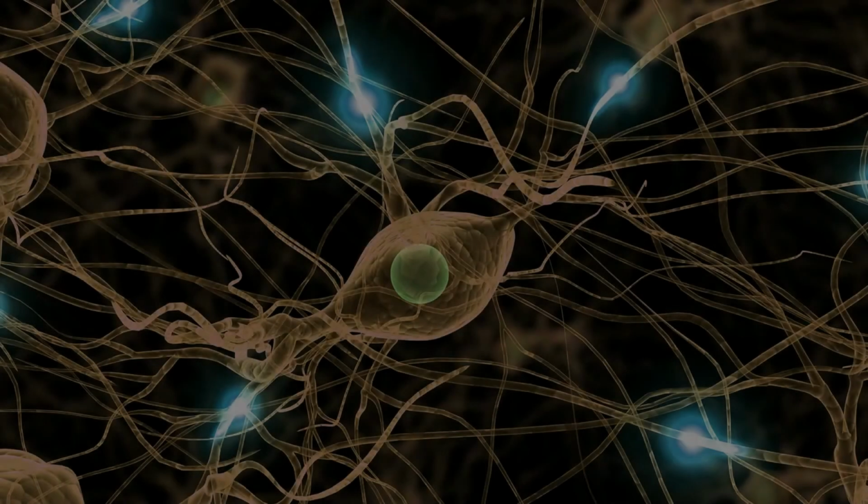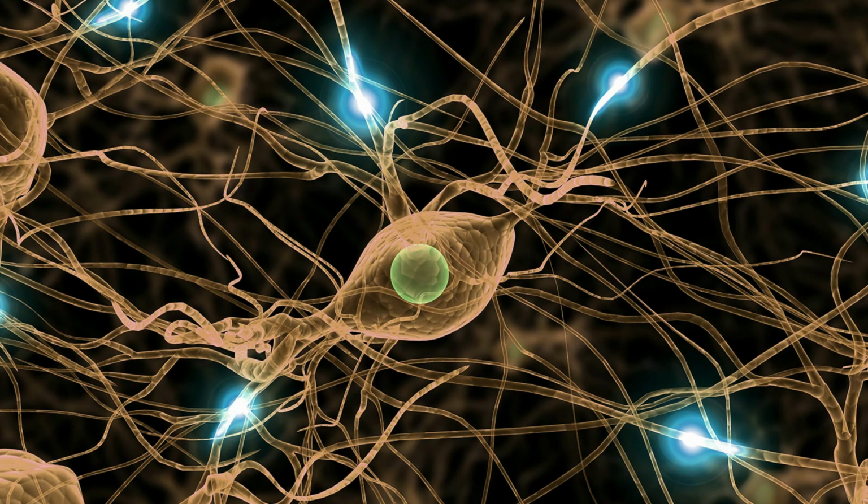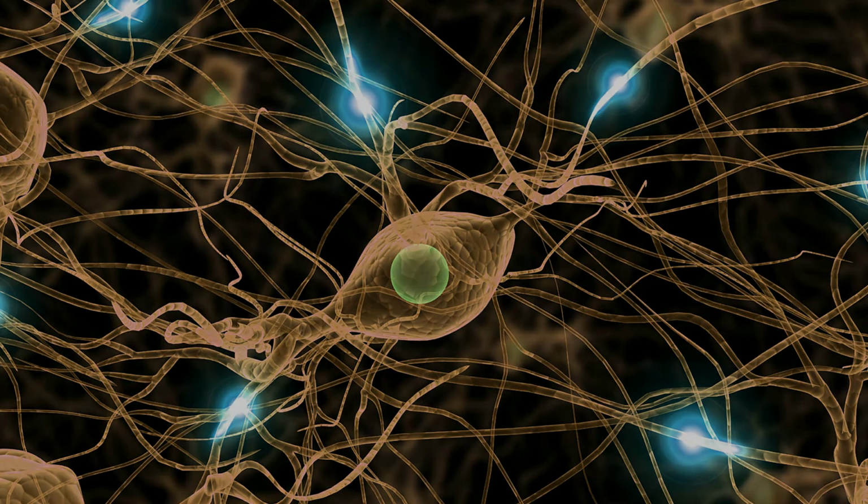A nerve is an enclosed cable-like bundle of nerve fibers called axons. In the peripheral nervous system, a nerve transmits electrical impulses and is the basic unit of the peripheral nervous system.